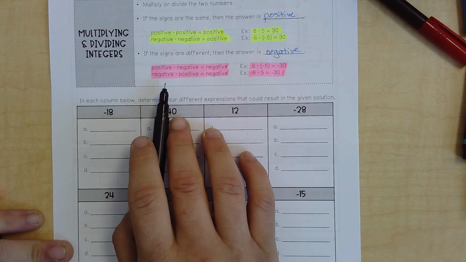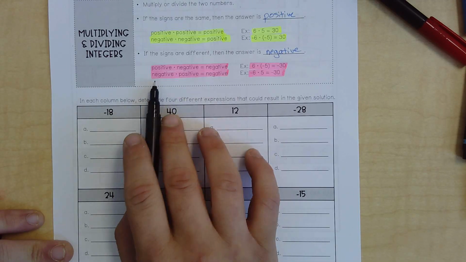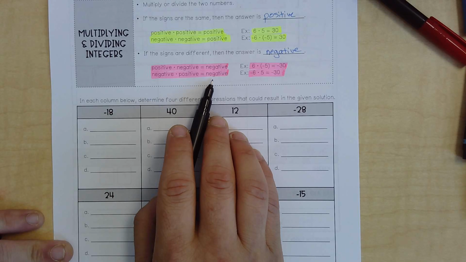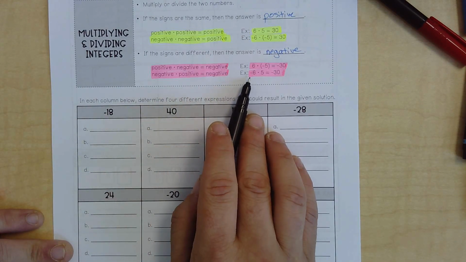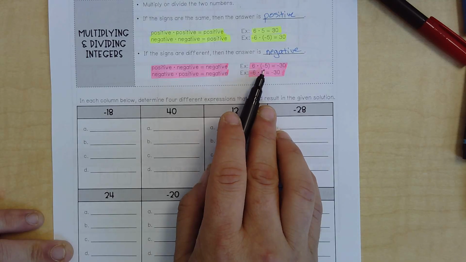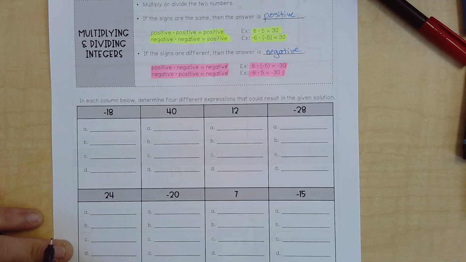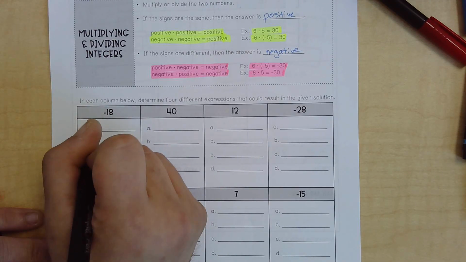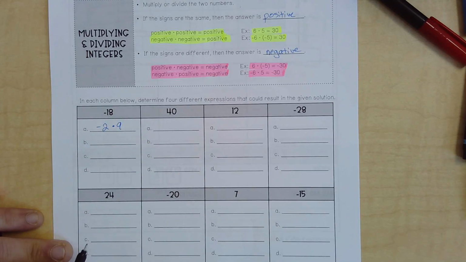According to our rule, a negative times a positive has to be a negative, right? So in order to get this negative number, I have to have a negative number and a positive number. So I'm going to start out with something easy. I'm going to say negative 2 times 9. Different signs is a negative value. 2 times 9 is 18. So we have negative 18.